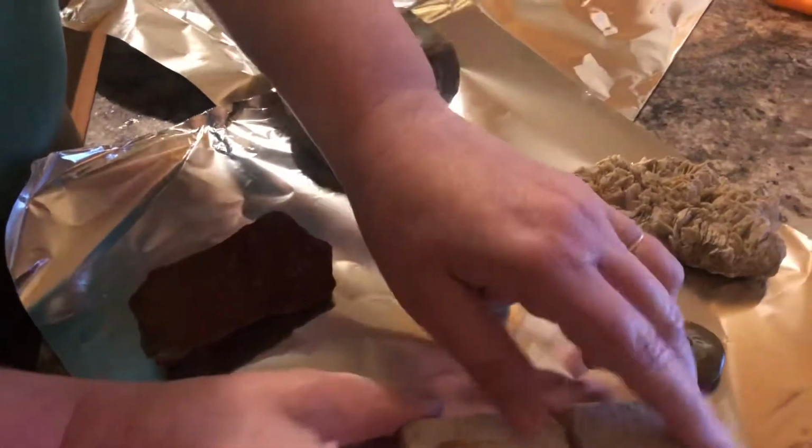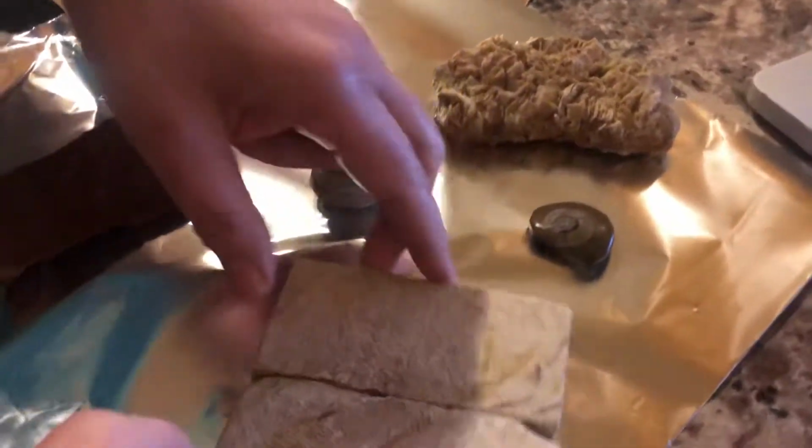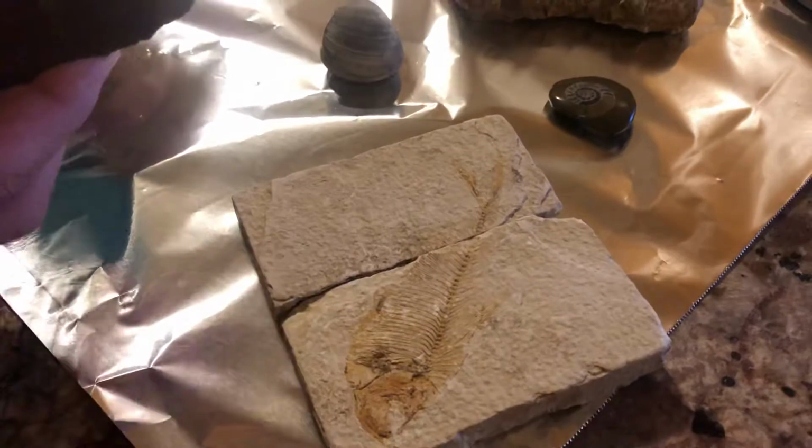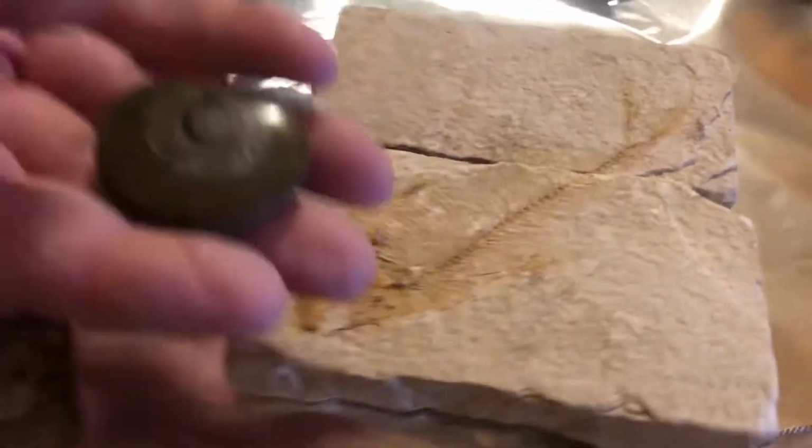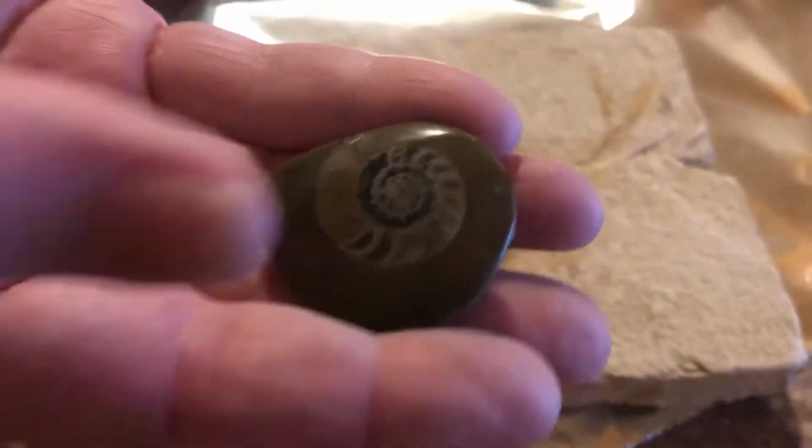Here we have a fossilized fish. I do not know how old this one is. I do know that this one is 65 million years old though. We have a fossilized trilobite right here. And we can see that it's a fossilized shell. I believe about 35 million years old.